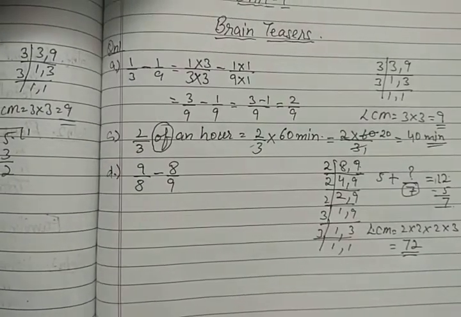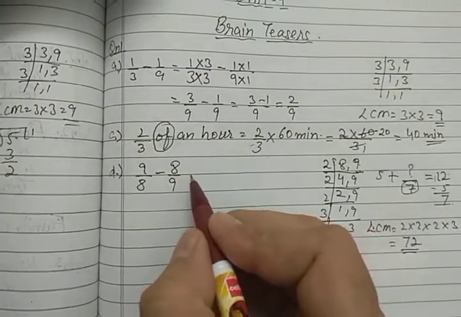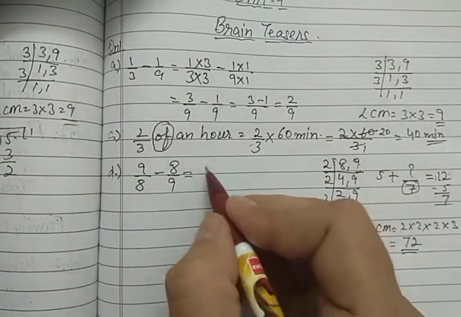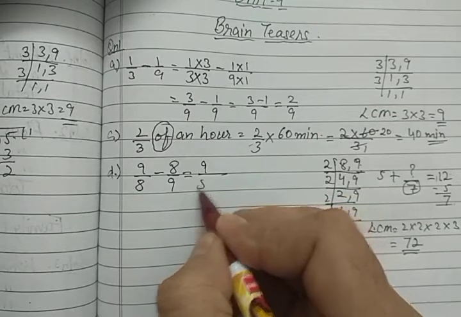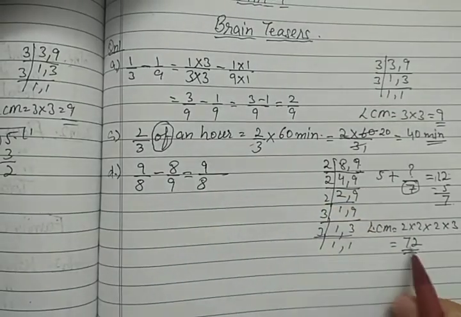Now how to solve it? Take the first fraction 9 upon 8. Now recite the table of the denominator till the LCM.